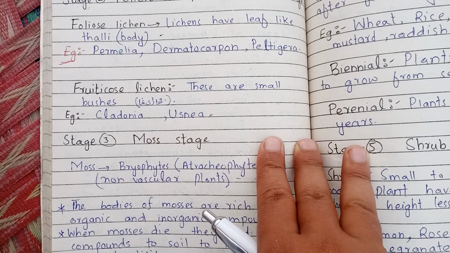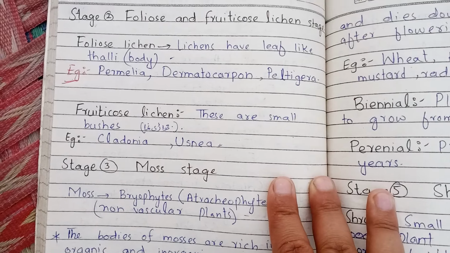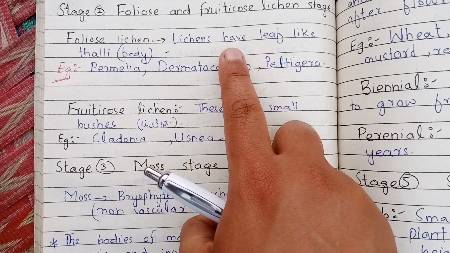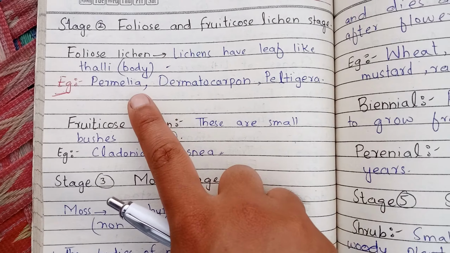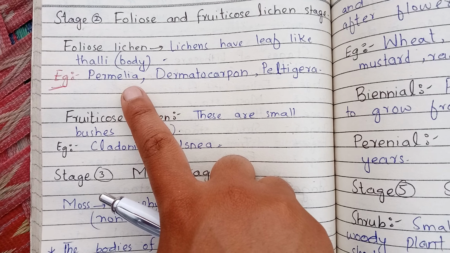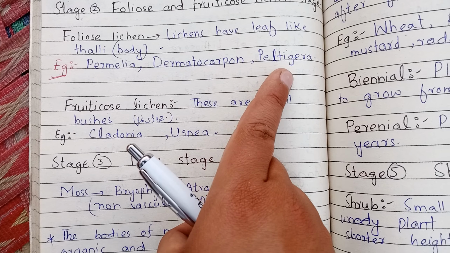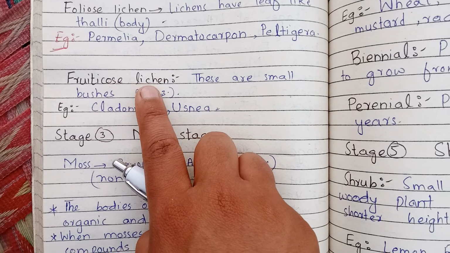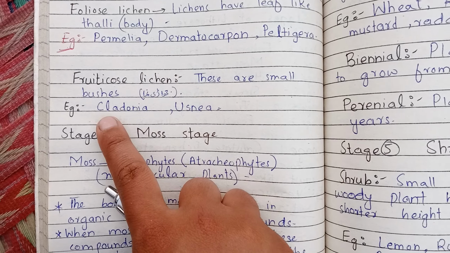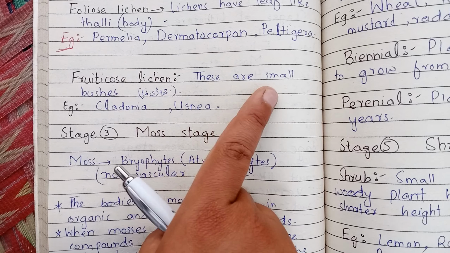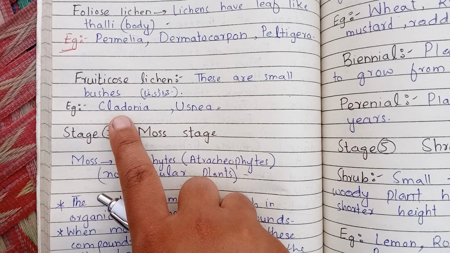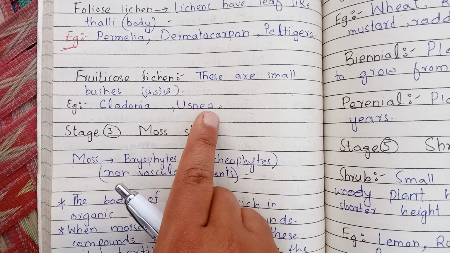So foliose lichens are those which have a leaf-like thallus or body. Examples of foliose are Parmelia, Dermatocarpon, and Peltigera. Next are fruticose lichens. These are small bushes. For example, Cladonia and Usnea.